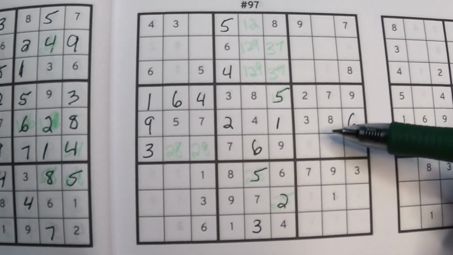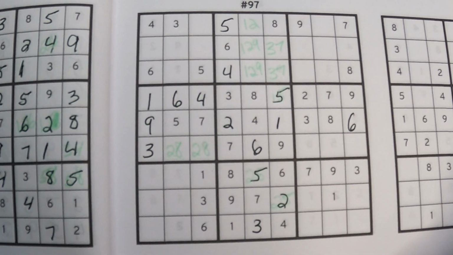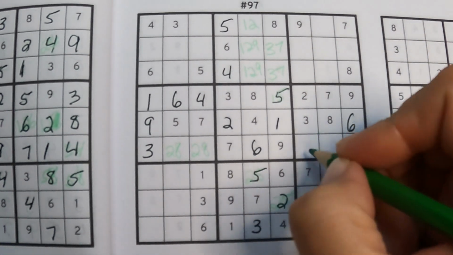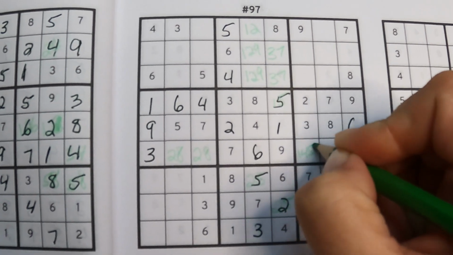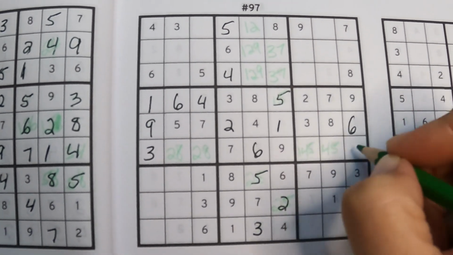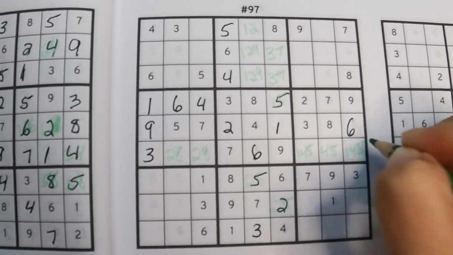For this box, looks like we're missing a 1, 4, and 5. We've got no help here. 1, 4, 5. We've got a 1 here, so 4, 5, and no help here. 1, 4, 5.